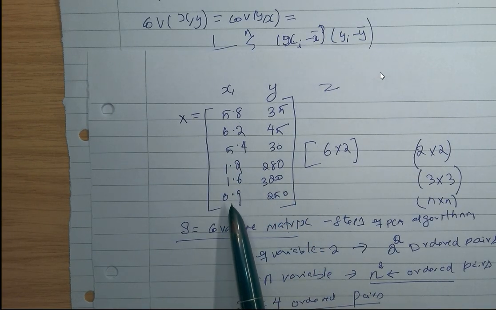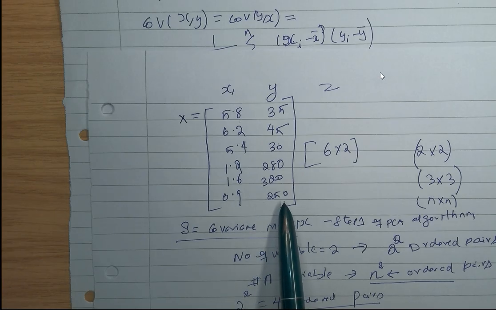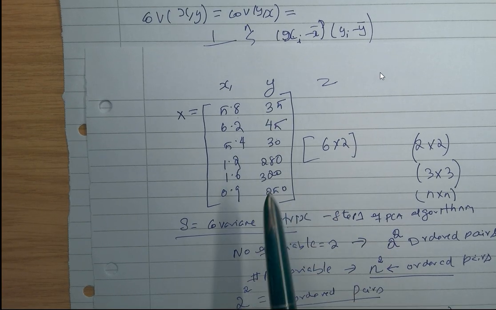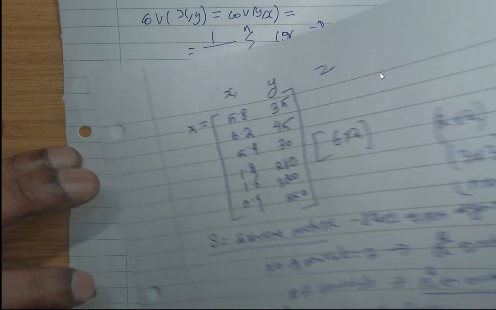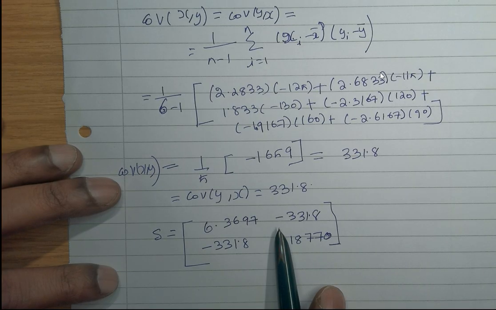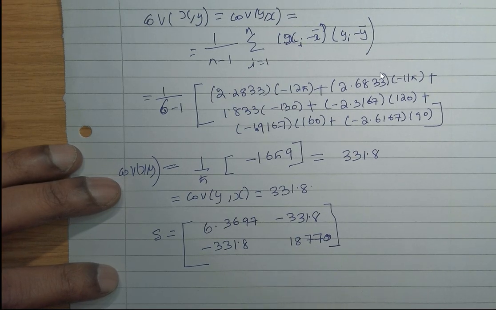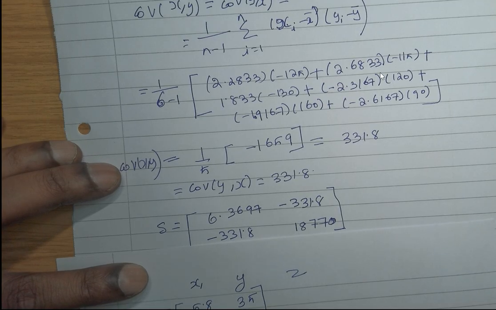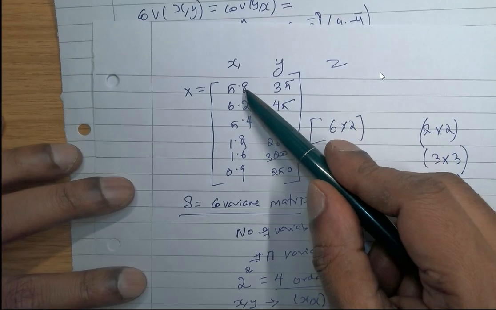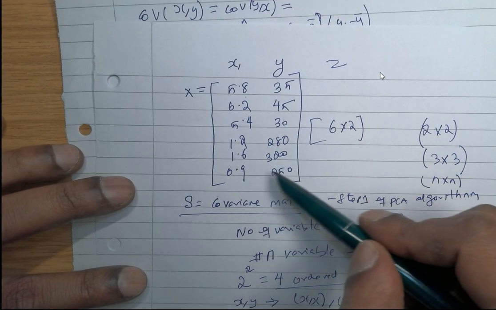When your x value is decreasing, on the other hand, your y value increased from 35 to 250, isn't it? So that's why you see a negative number. There is an opposite correlation. And then again, this number, the magnitude 331. If this increases, this one decreases. If this decreases, this one increases.